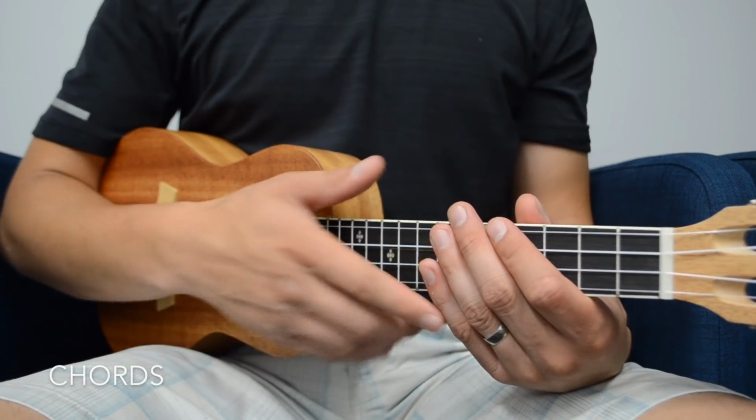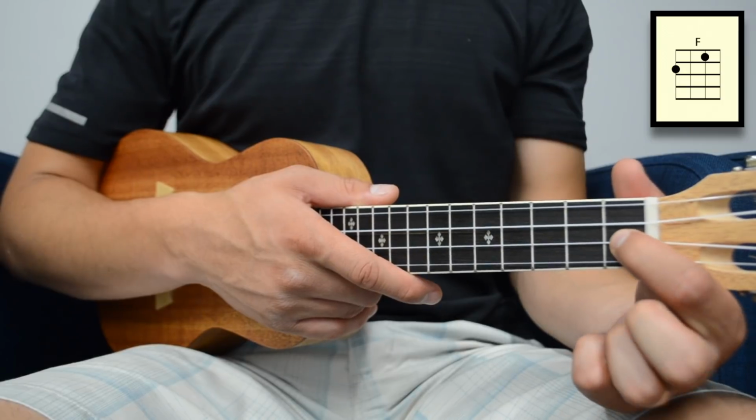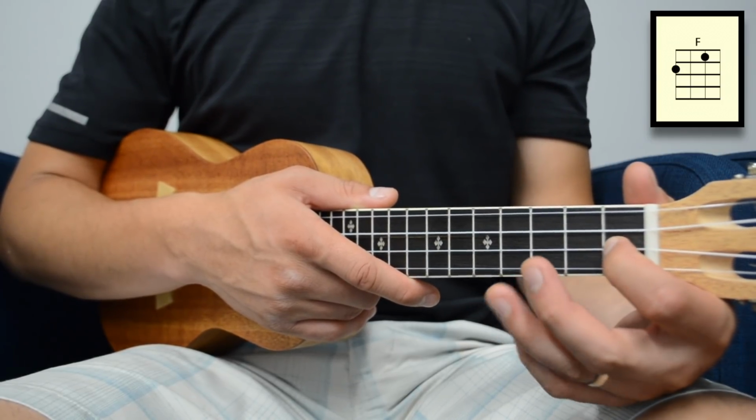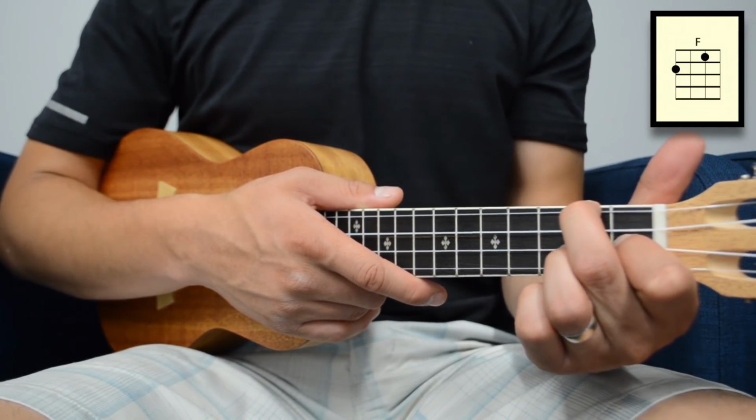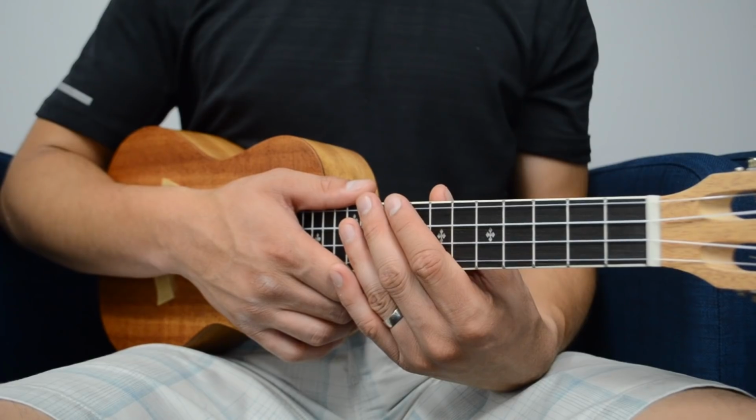So the first chord that we're going to learn is F major. To play that, just take your first finger, press down on the 2nd string of the 1st fret, and then take your 2nd finger and press down on the 4th string of the 2nd fret. This is F major. Our next chord is going to be G major.